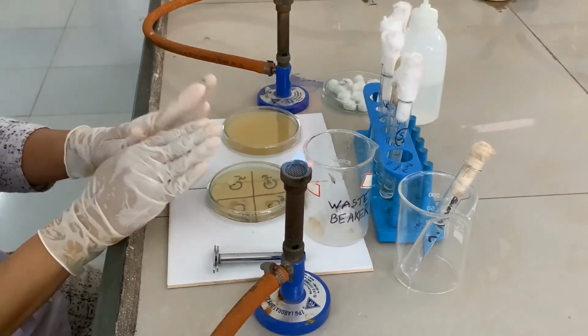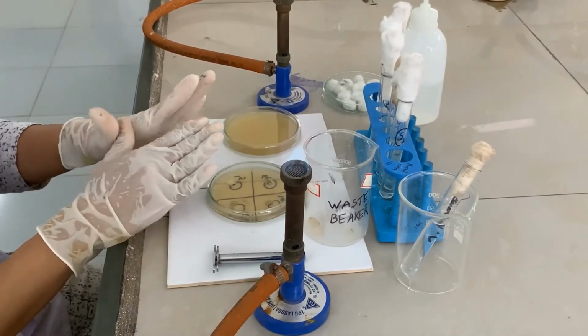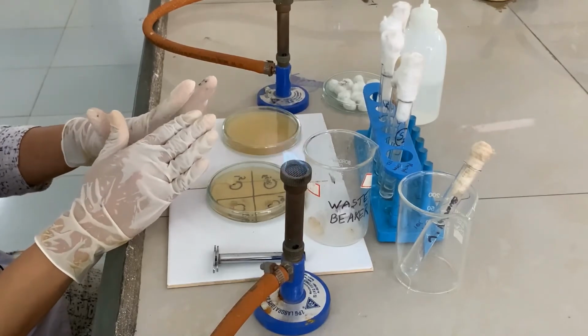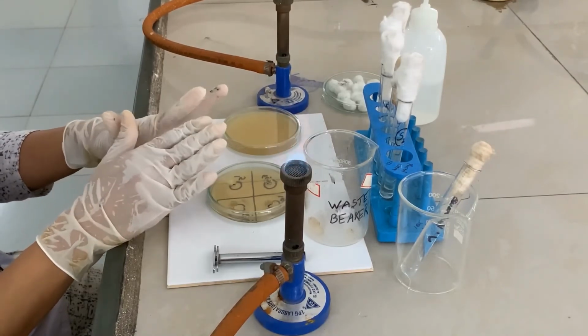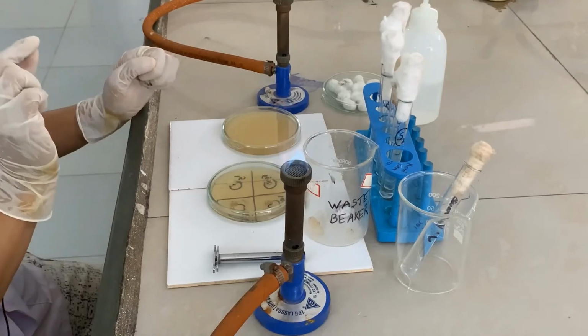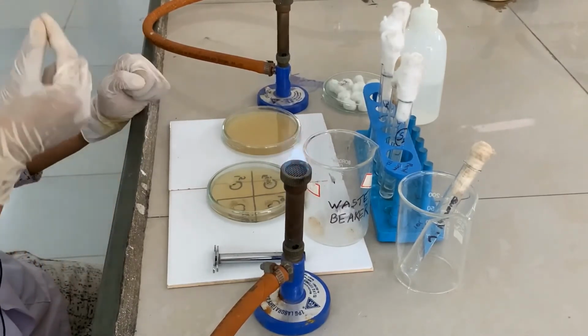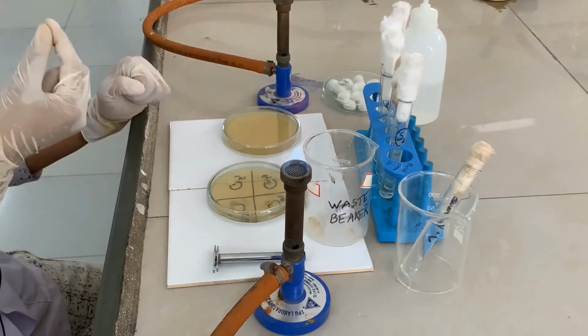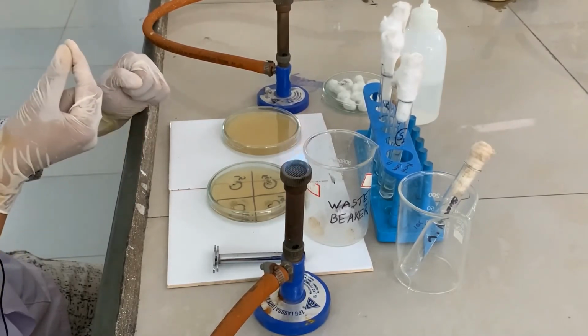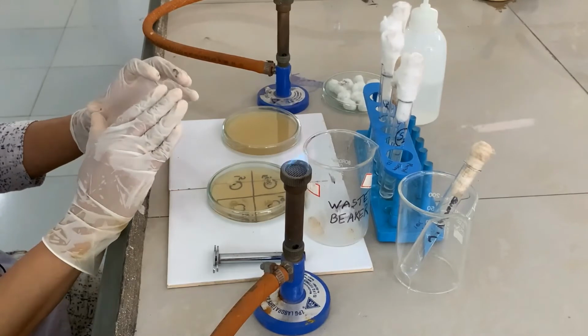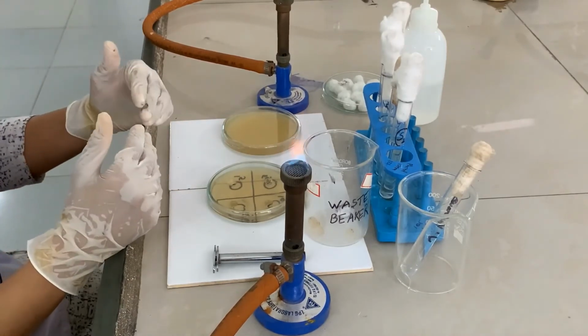Like this, fill the solutions in the bores of all the remaining 4 Petri plates as you have been explained in the theory. In the last plate, along with the S3, you have to add unknown solution. So, any unknown solution of any concentration you can add, and based on the zone of inhibition of that unknown solution, you can determine its concentration.